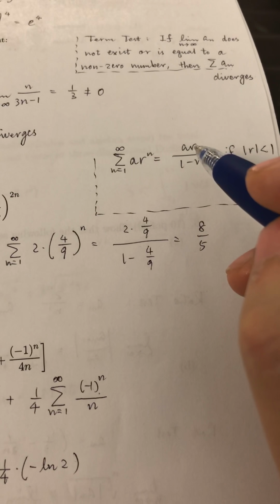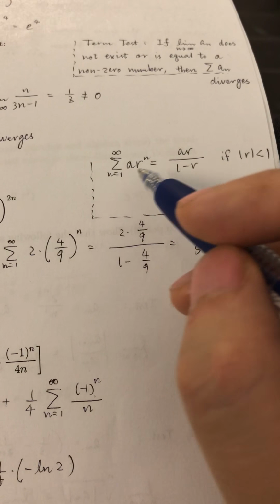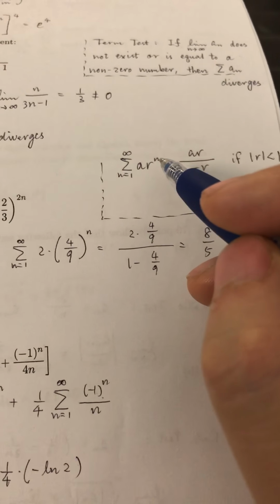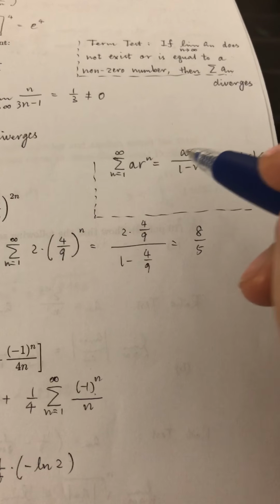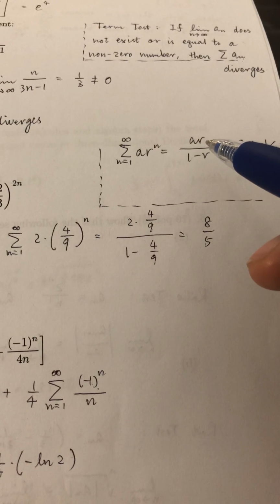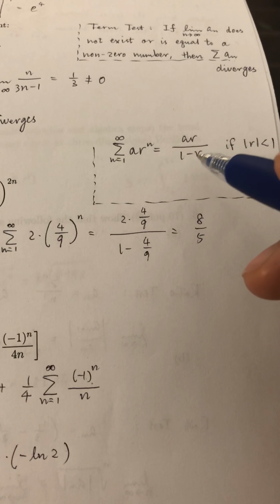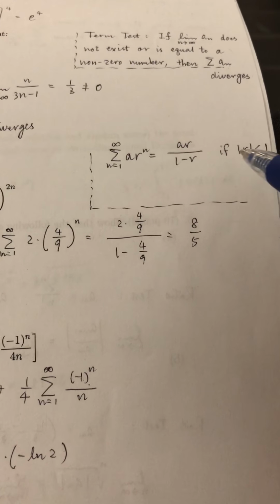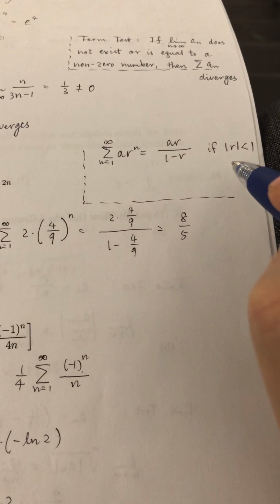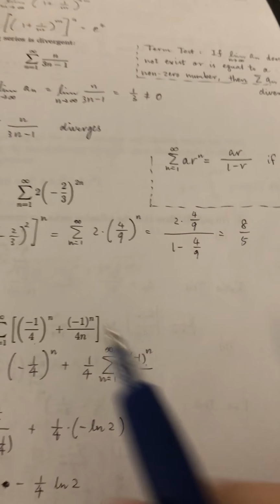So the first term will be a. Now, when n starts from 1, then the first term of the geometric series is ar. When n is 1, that's ar. So the numerator is always the first term in the series, and the denominator is always 1 minus the common ratio, r. Of course, we have a condition that the absolute value of r is less than 1. When the absolute value of r is greater than or equal to 1, the geometric series is divergent.